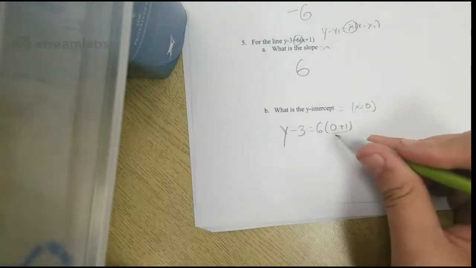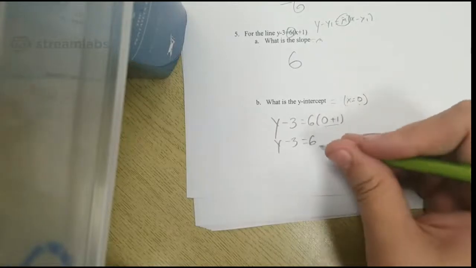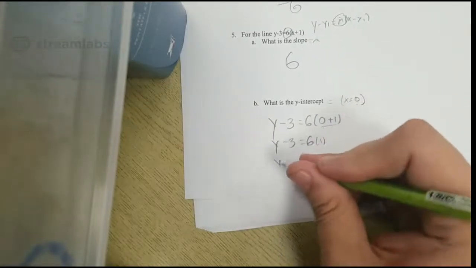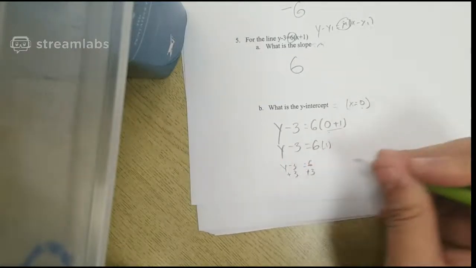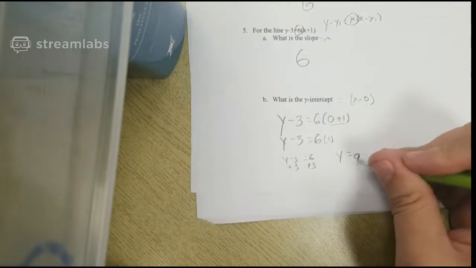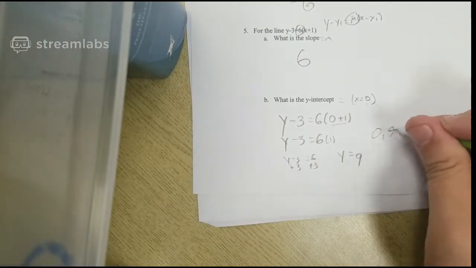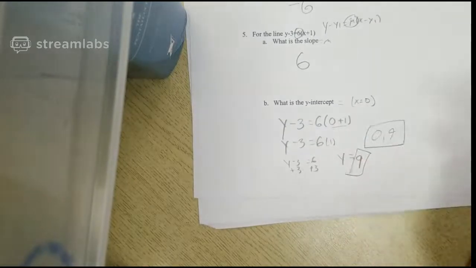I could do inside the parentheses first. So y minus 3 equals 6 times 1, and 6 times 1 is obviously 6. y minus 3 equals 6, plus 3 plus 3. In this case, y is 9. So your y-intercept is (0, 9). If you just wrote 9, that's okay too. All right?